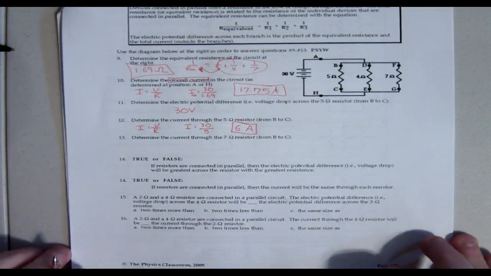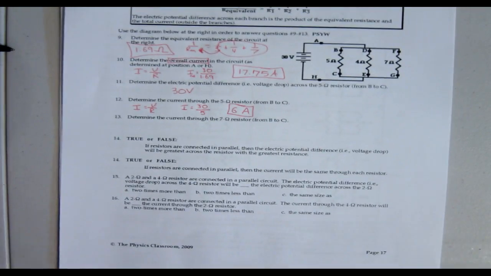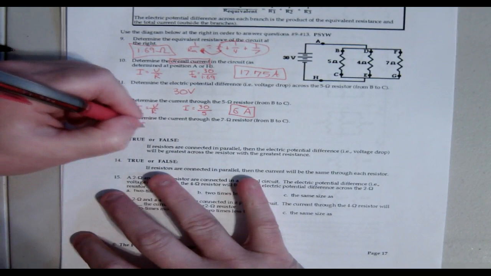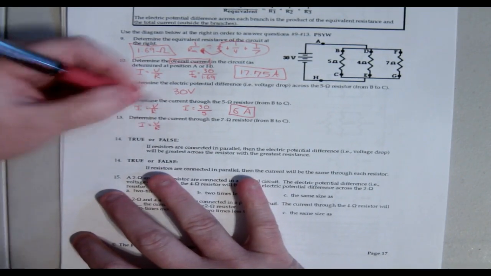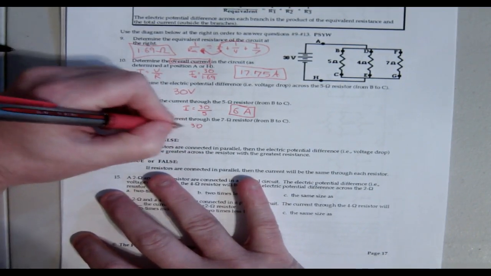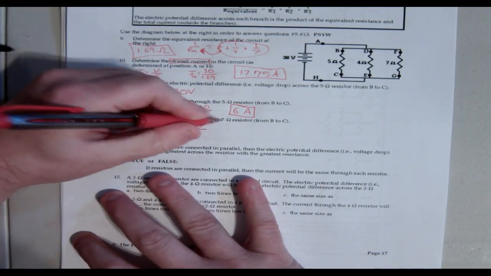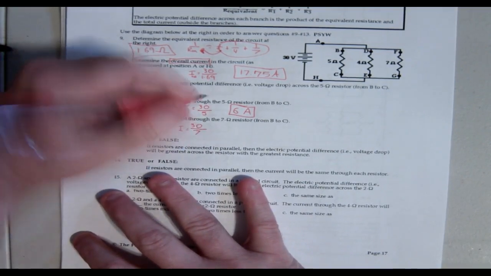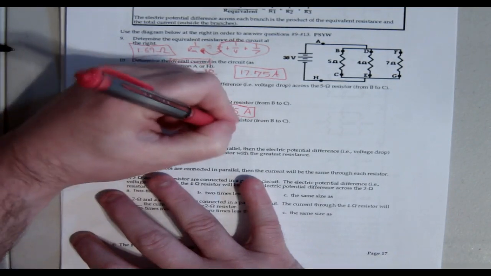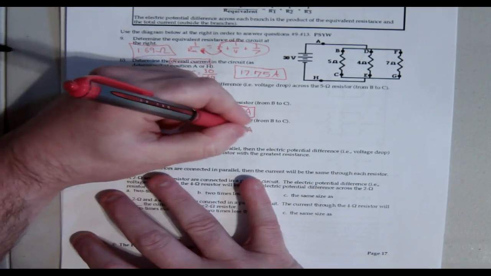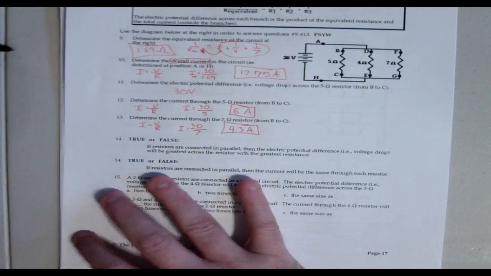Alright, so let's do number 13. Determine the current through the 7 ohm resistor. Current equals voltage over resistance. Voltage is going to be the same, 30. Current we're finding, resistance is 7. 30 divided by 7 equals 4.3 amps. There you go.